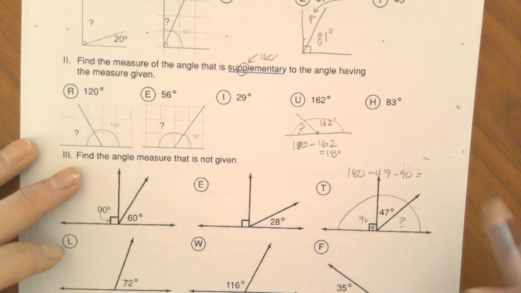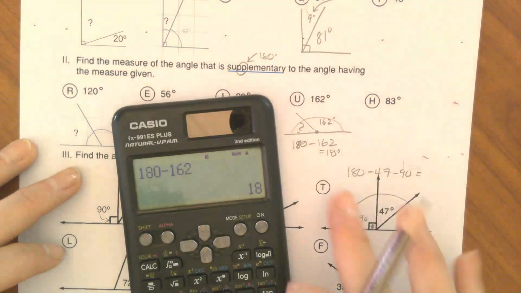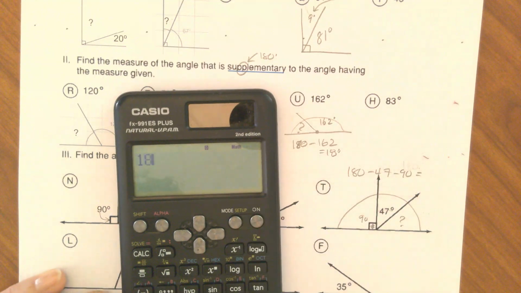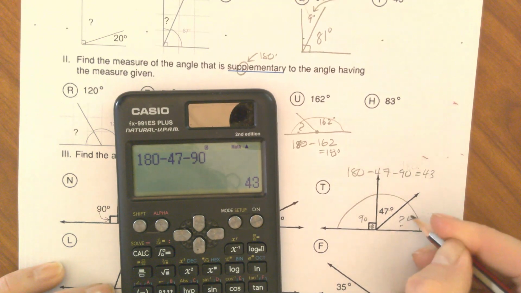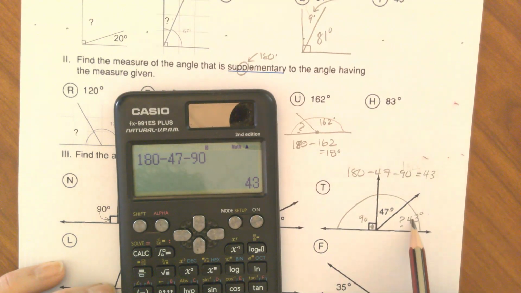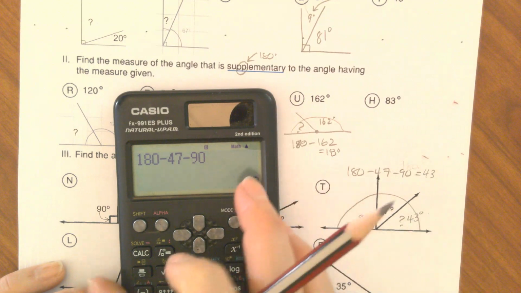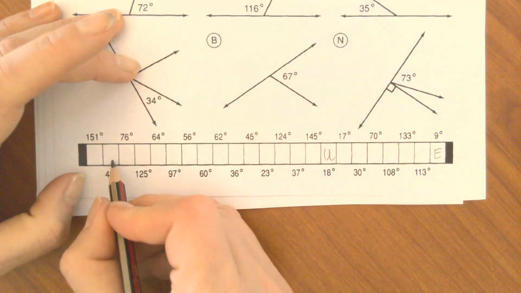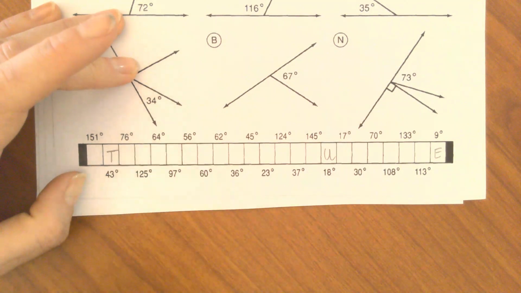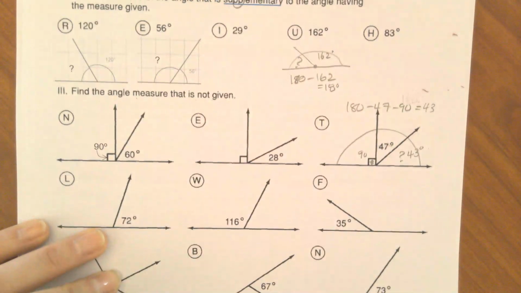So we're missing this angle. So I just take out the ones that we know. 180, take out 47, take out 90. What's left? 43. So this angle is 43 degrees. So when I find 43, it's T.